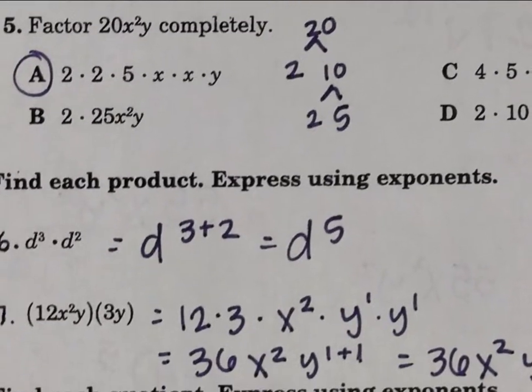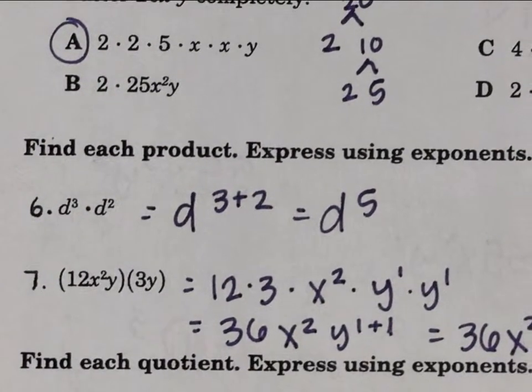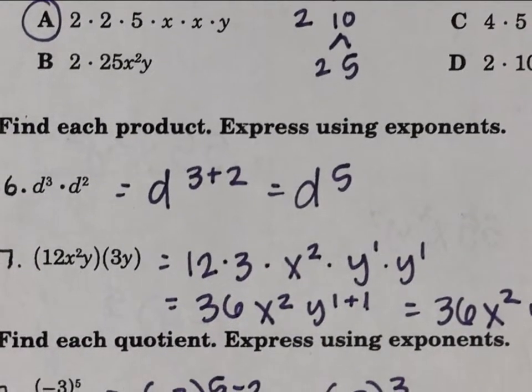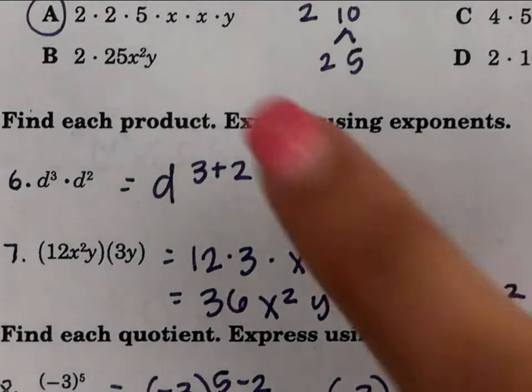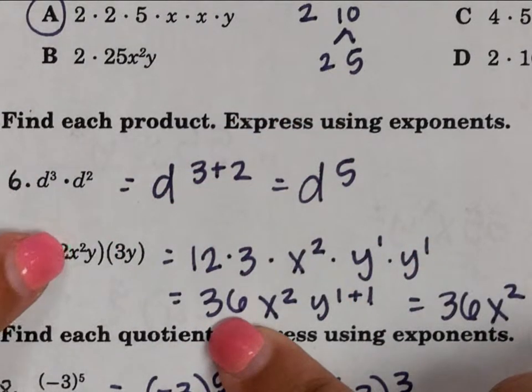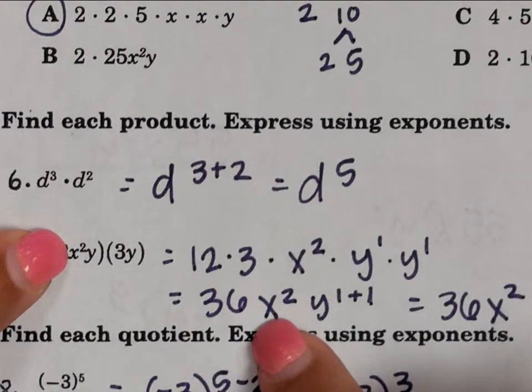Number 6, you are multiplying powers, so that means you're adding the exponents. So d to the 5th power. And number 7, you're breaking that apart. So you're going to look at your coefficients first, and then look at your variables. So 12 times 3 gives me 36. Now I look at my x terms. Do I have another x term in there? No, so I can't multiply it by anything. So that just stays the same, so I have x squared.